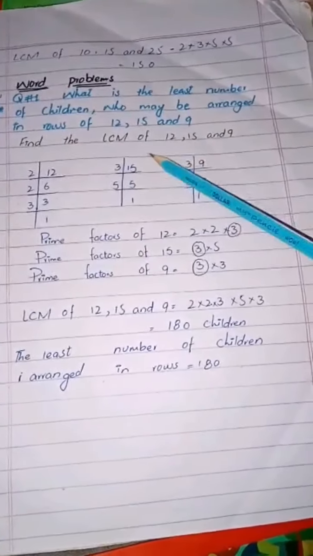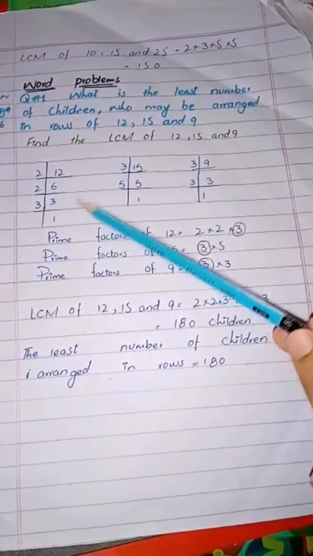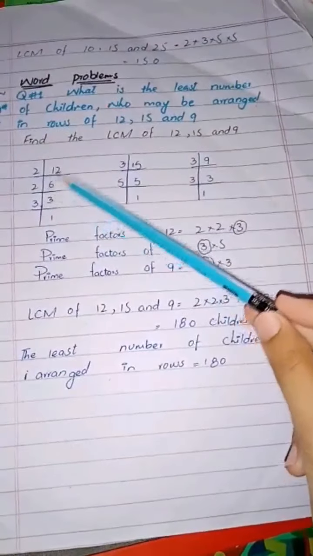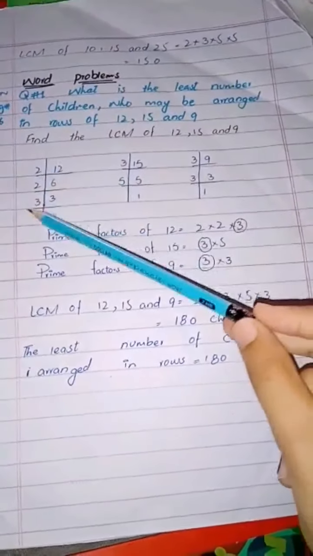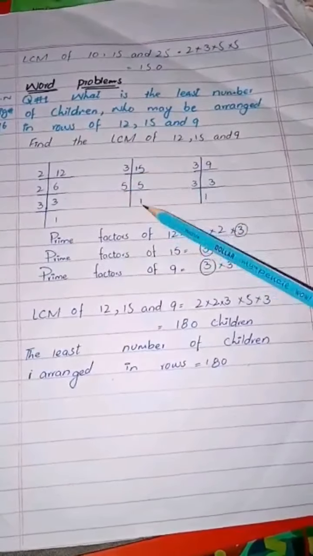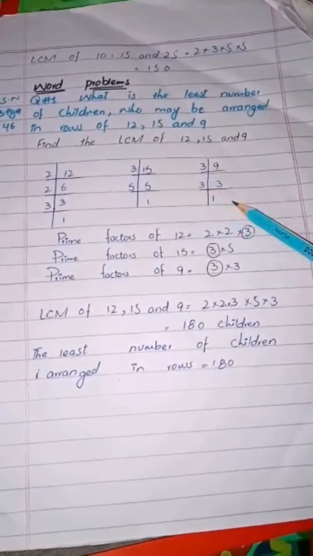हम इनका क्या करेंगे, LCM find out करेंगे. Okay, now first we find the prime factors of 12, 15 and 9. Prime factors of 12: 2 6s are 12, 2 3s are 6, 3 1s are 3. Prime factors of 15: 3 5s are 15, 5 1s are 5. Prime factors of 9: 3 3s are 9, 3 1s are 3.